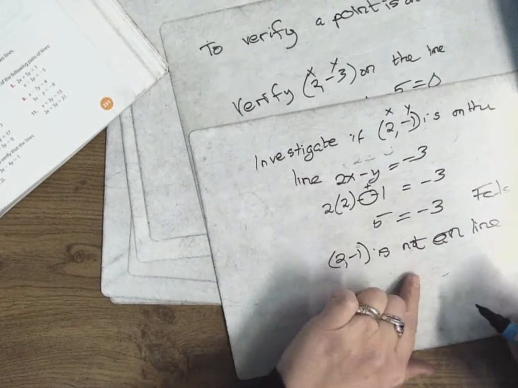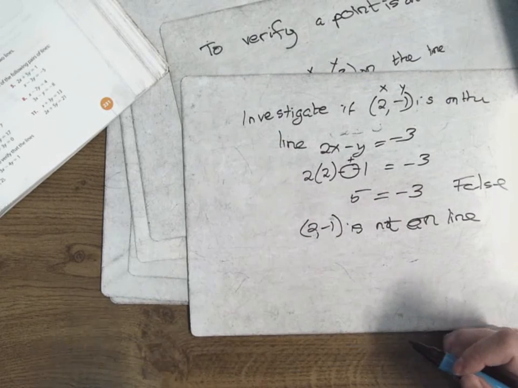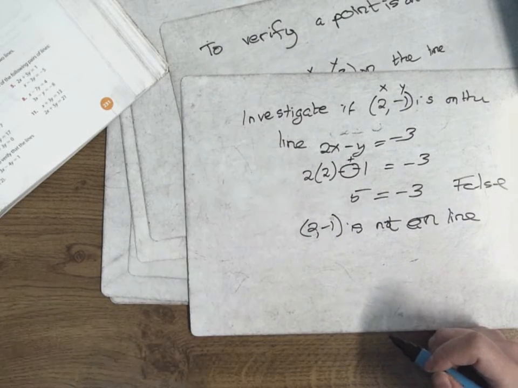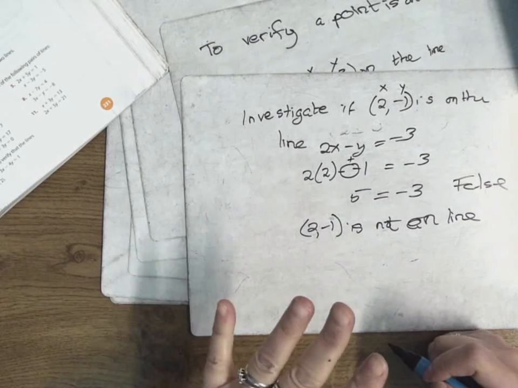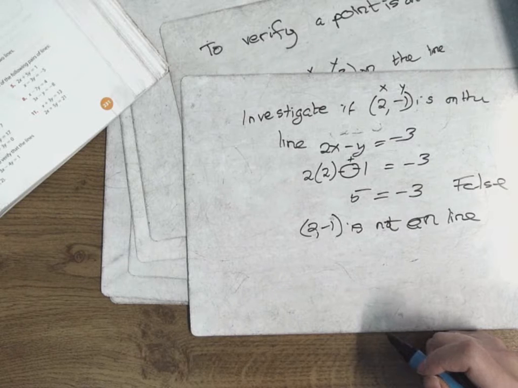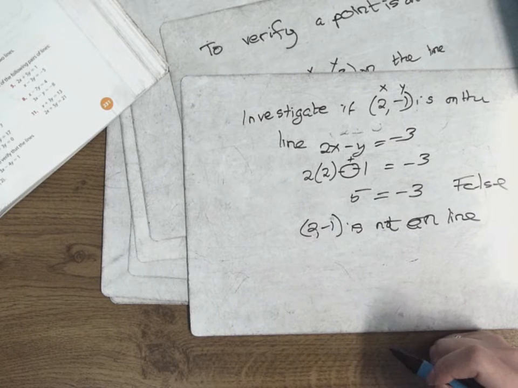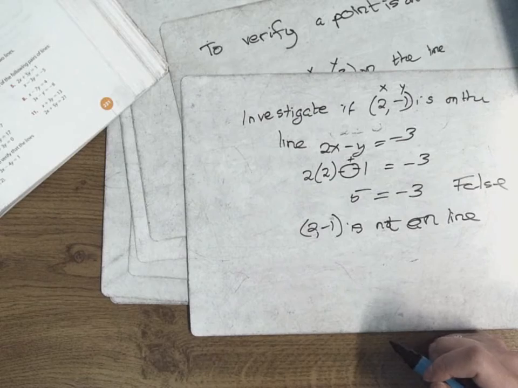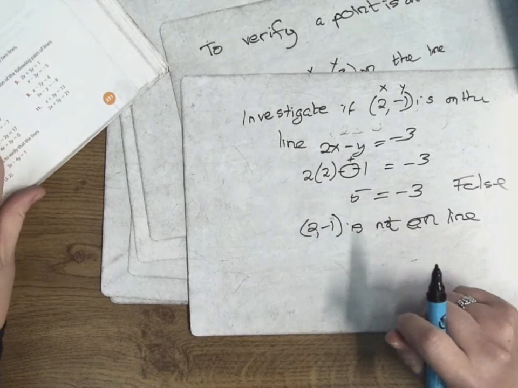Not online. That reads not online. Okay? Make sure you answer the question. So the first thing you always do is read the question, but when you think you're done, read the question again to make sure you've answered the question. Is that alright? So the first thing you do is read the question, the last thing you do is read the question. Okay? Are we good with that?